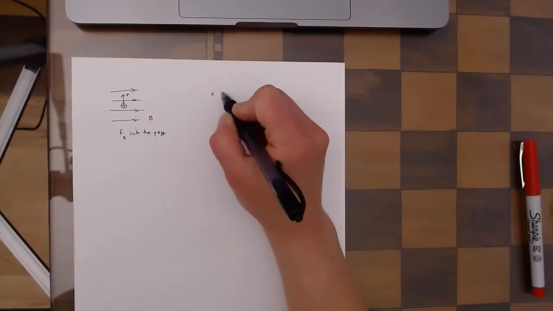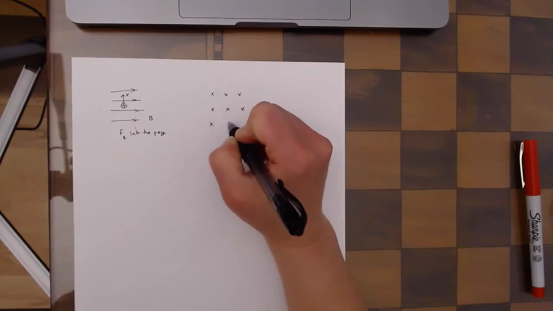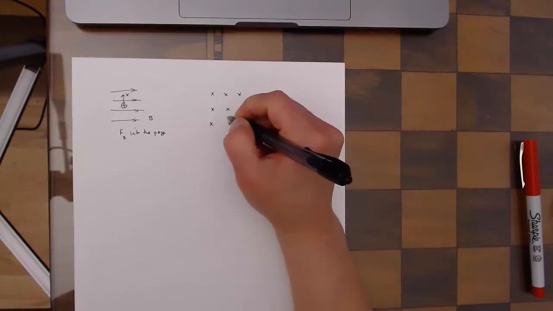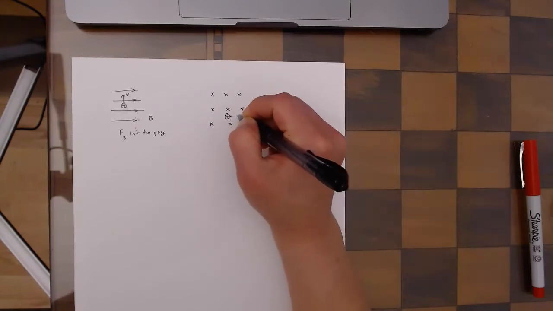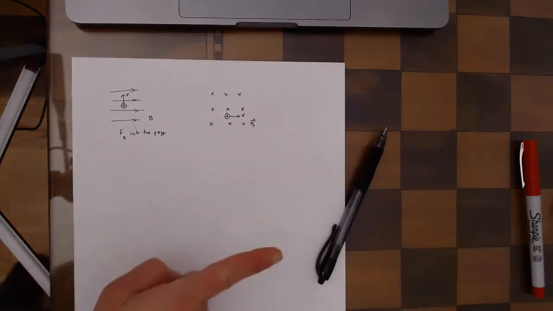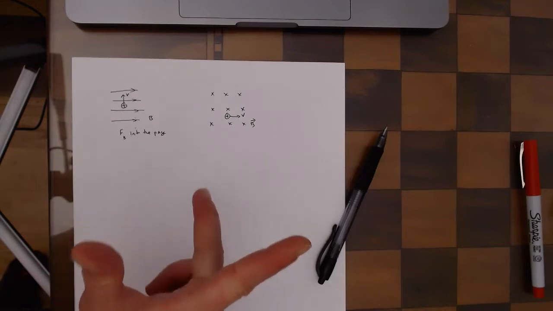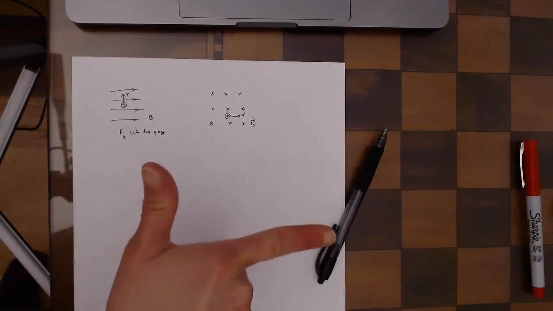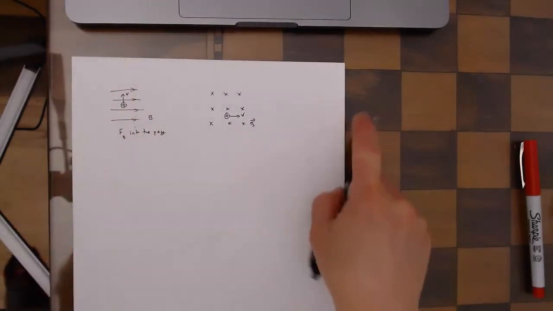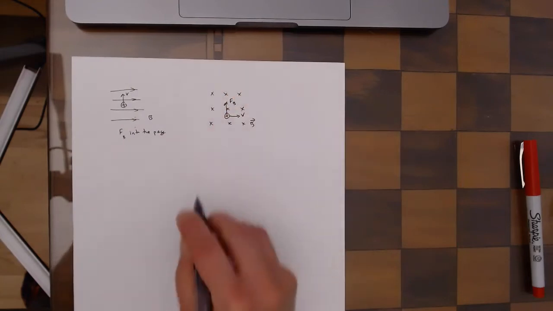All right, so what if I had a situation like this, where now I have maybe a magnetic field going into the page, okay? And let's say I had a charge moving to the right. Okay, so again, you have your first finger in the direction of the charge, your second finger in the direction of the field. So in this case, the field is going into the page, and you can see that my thumb is pointing towards the top of the page. So in this case, the magnetic force is towards the top of the page.